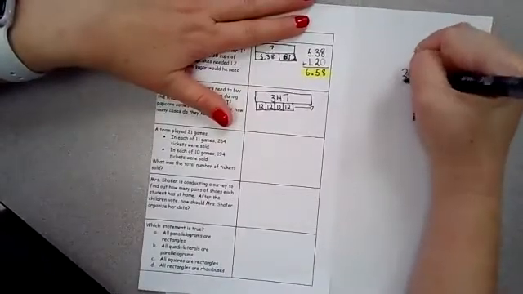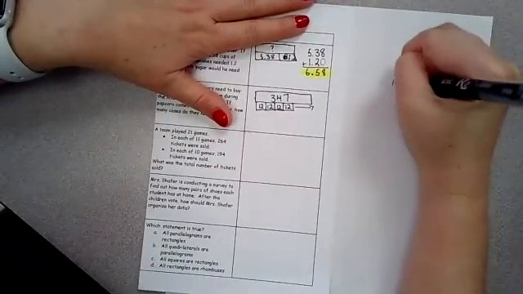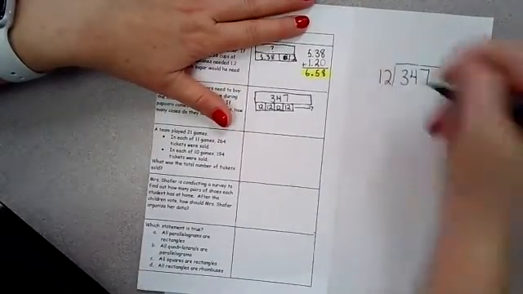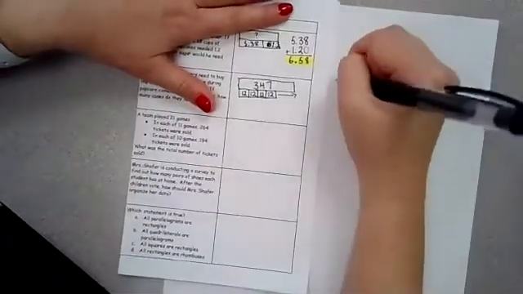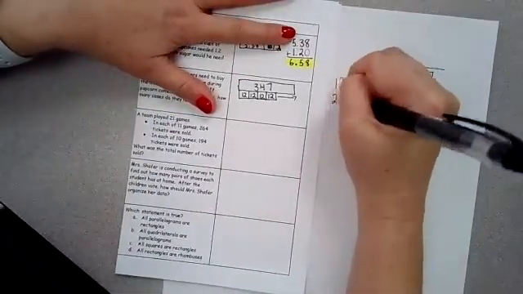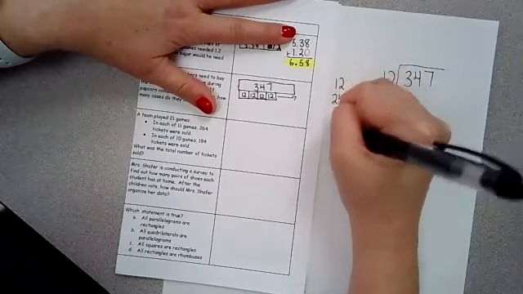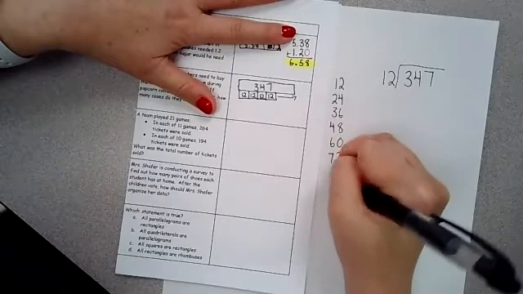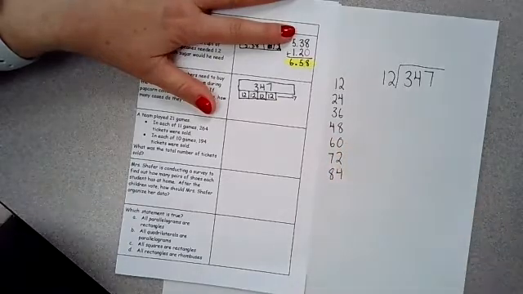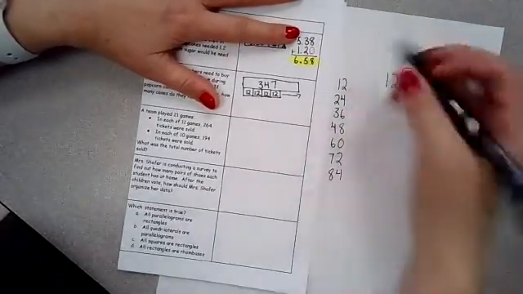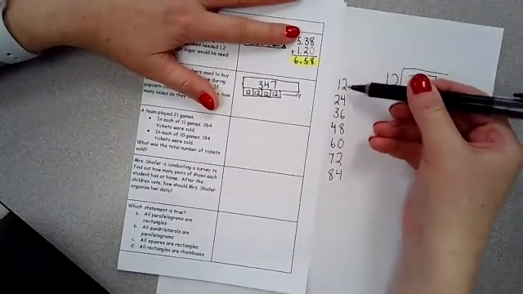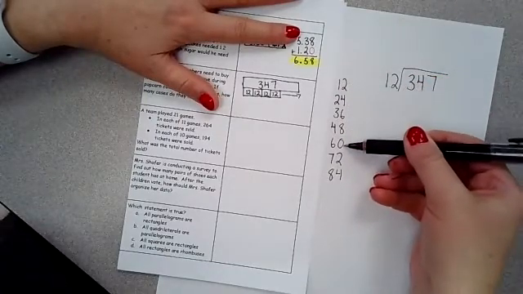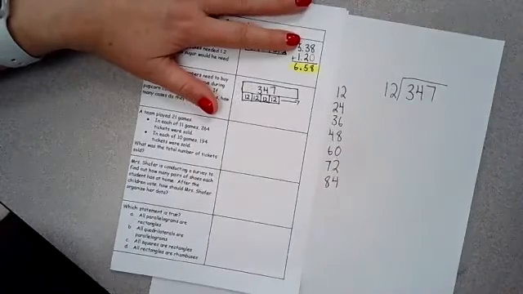So I've got 347 divided by 12. And what I like to do is to come over here and list out multiples. 12, 24, 36, 48, 60, 72, 84. That might do it. Let's see if that'll get it. And so each one of these is 1 12, 2 12s, 3 12s, 4 12s, 5 12s, 6 12s, 7 12s. Here we go.